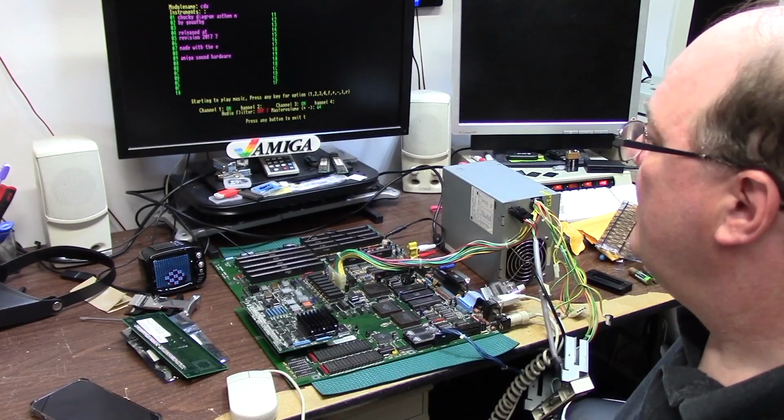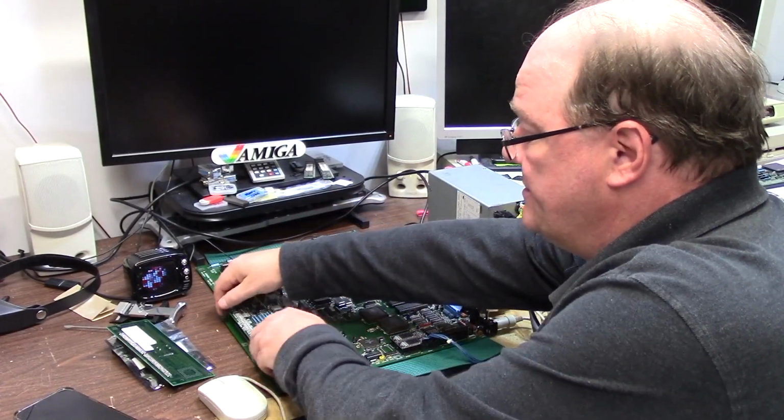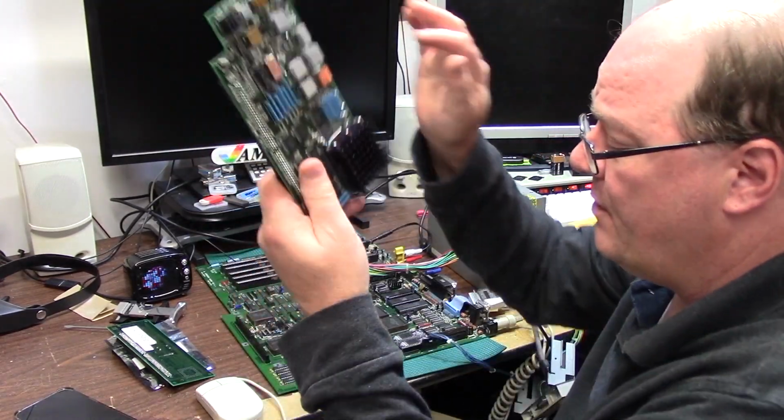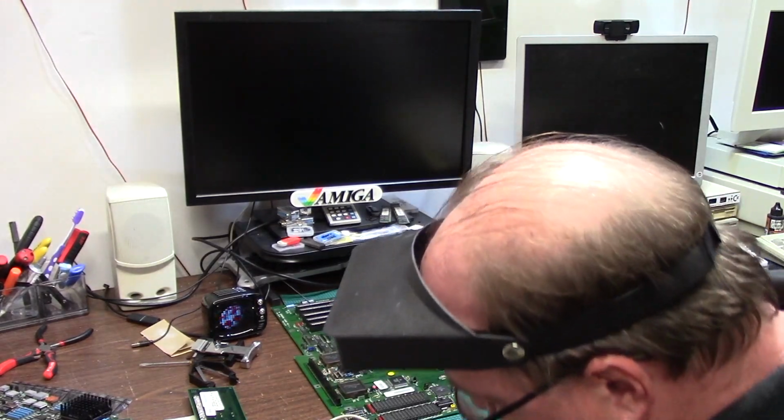And then nothing. And that's it. It will just lock up. It can't be CPU because it's doing the same thing. We were 100% on the 040 without the... I've been awake for 22 hours.